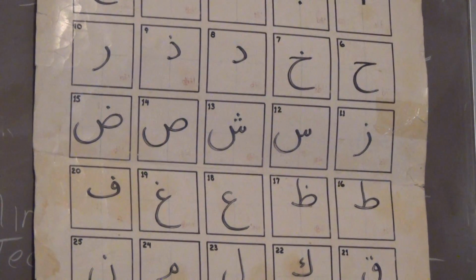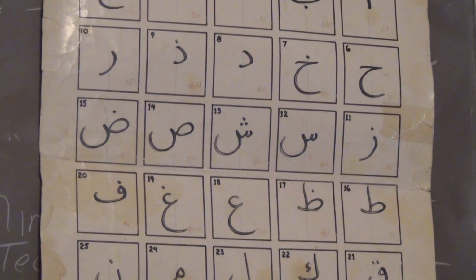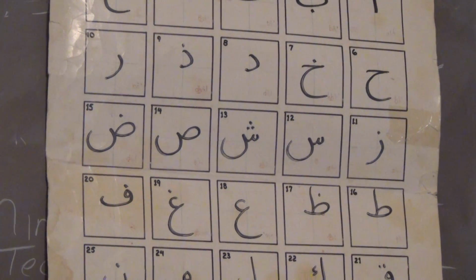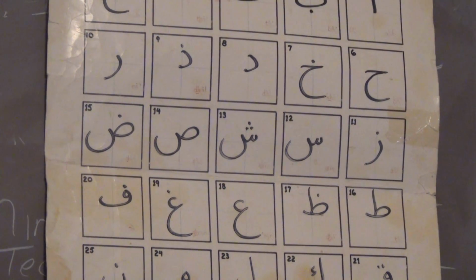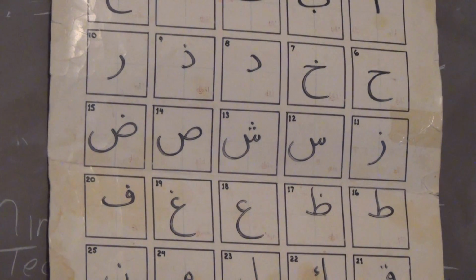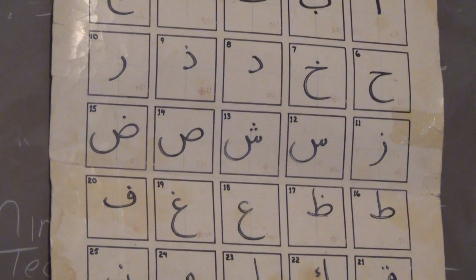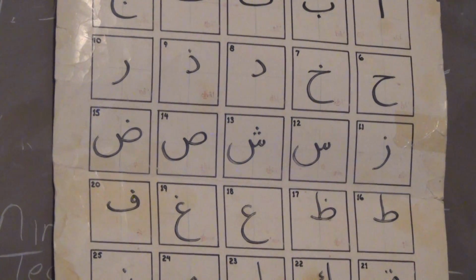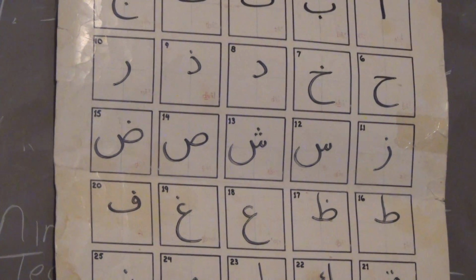Dal. Most of the time it's written D-A-L. You know, we're going to get Brother Tar to come up later on, and he's going to go through the Arabic alphabets too and give us the Arabic pronunciation as they do it in Egypt. Okay. So this is Dal. It's a D sound. It's like a small D.